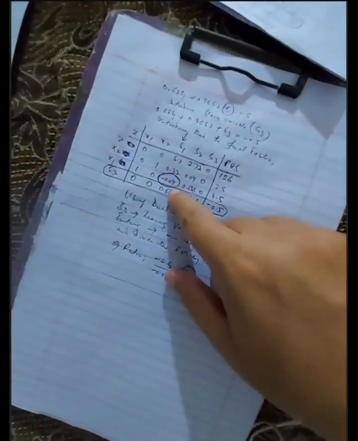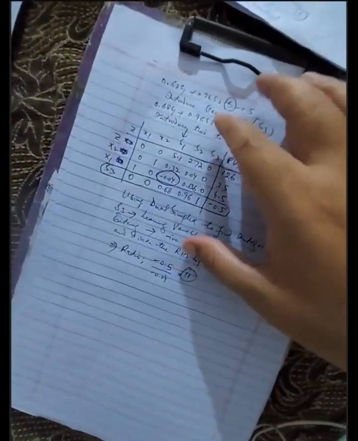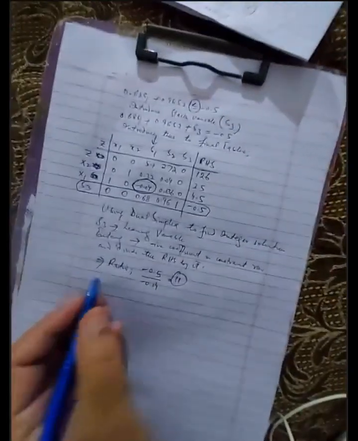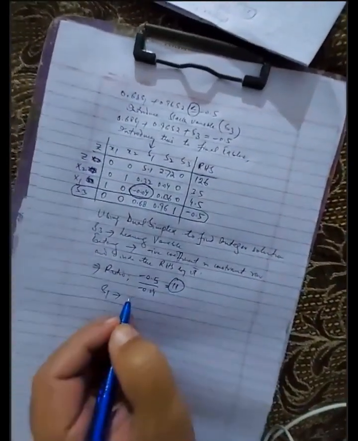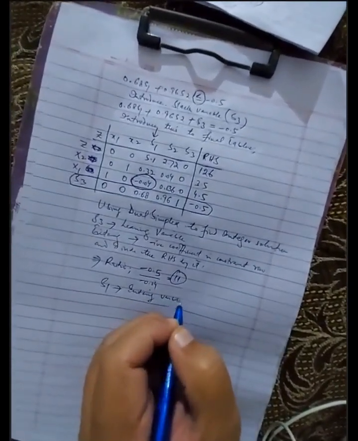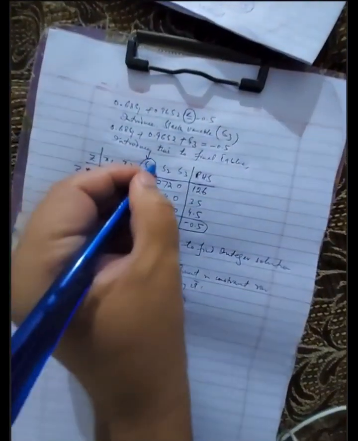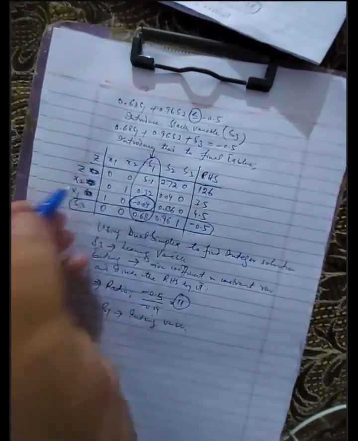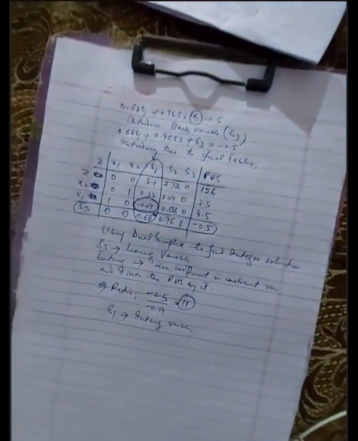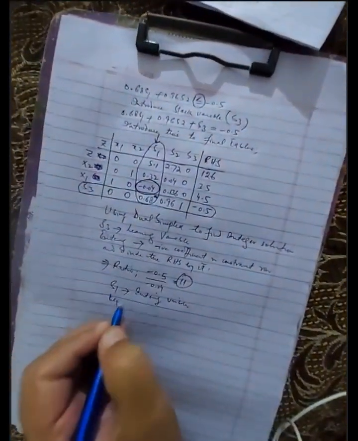Do you understand now? Here we have only S1 as negative, so it is understood that S1 is the entering variable. Now this is the pivot column, this is the pivot row, and 0.68 is the key element.